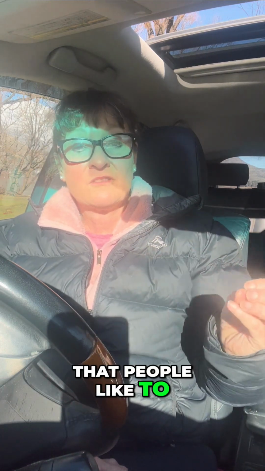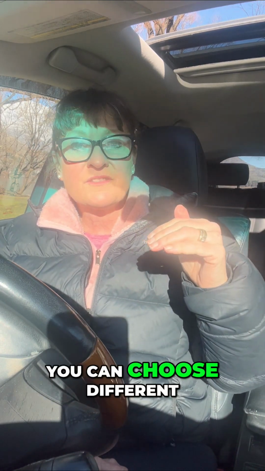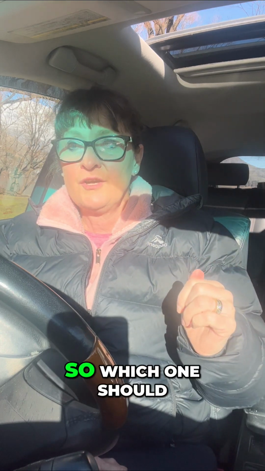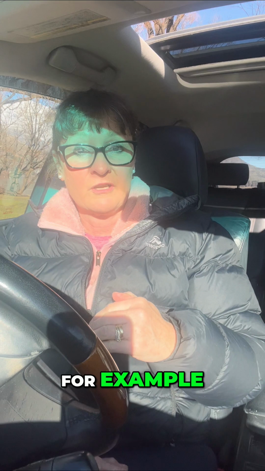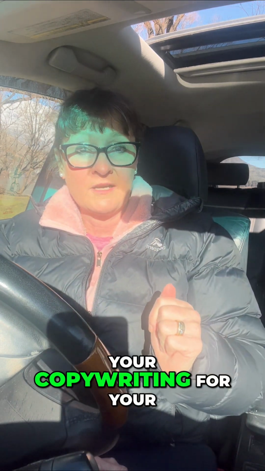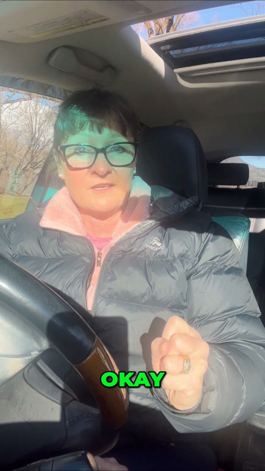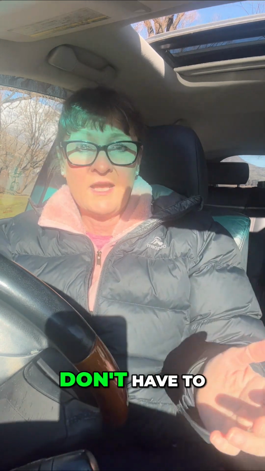So one of the reasons that people like that drag and drop option, well, I call it drag and drop, it's not quite drag and drop, but it's close enough, is that you can choose different models as well. So which one should I use? Well, Claude is better for writing, for example. So you might want to flip to the Claude model to do your copywriting for your posts.